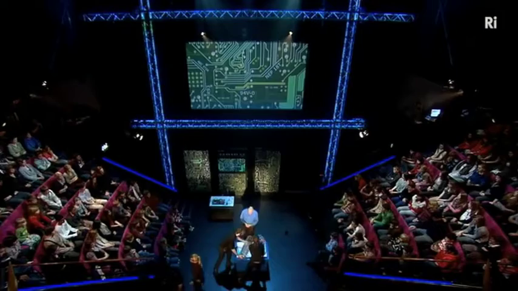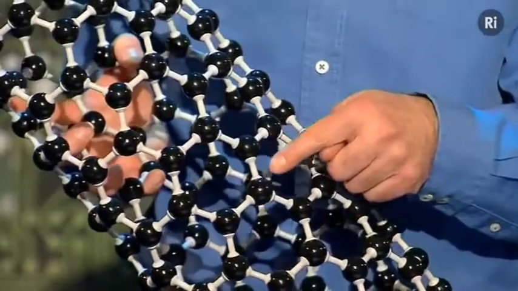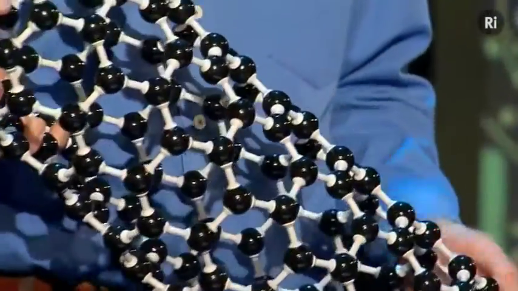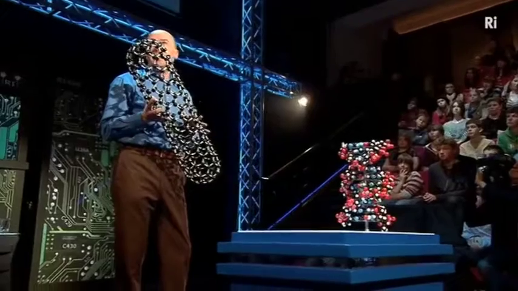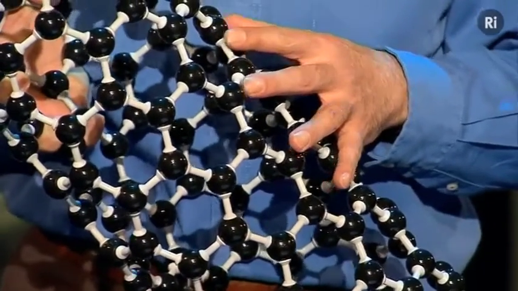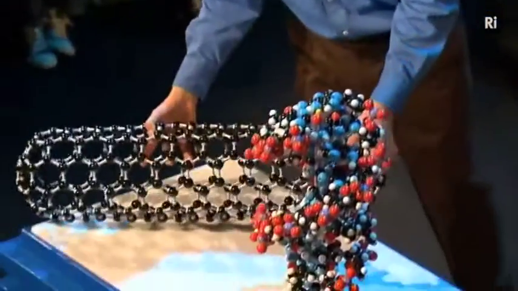Well, here's one idea. This is a model of what's called a carbon nanotube. Each of these is a carbon atom. Now, if we can build a transistor out of carbon nanotubes, it could switch 1,000 times faster than a transistor made of silicon. Now, here's an even more exotic idea.